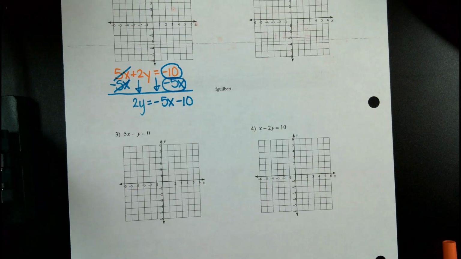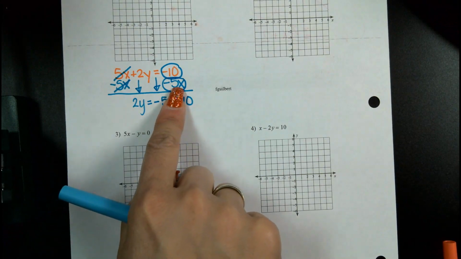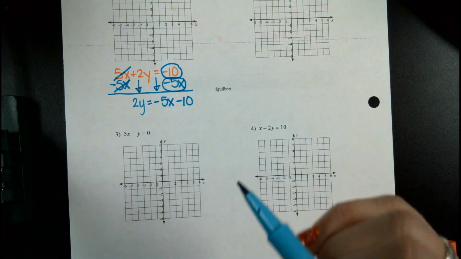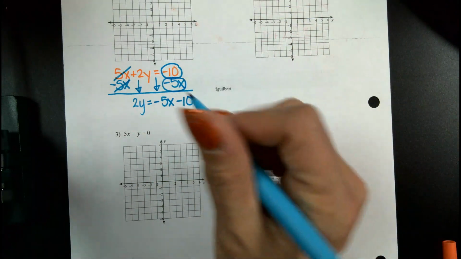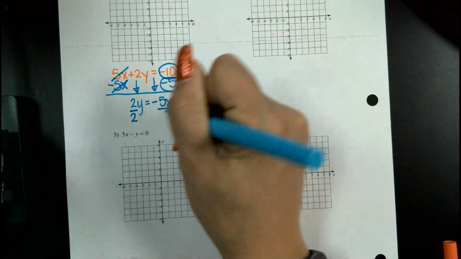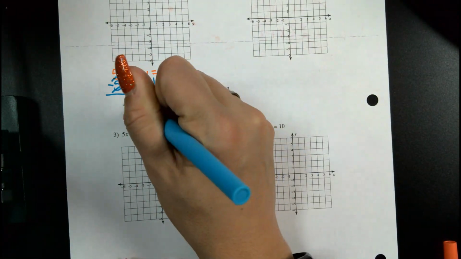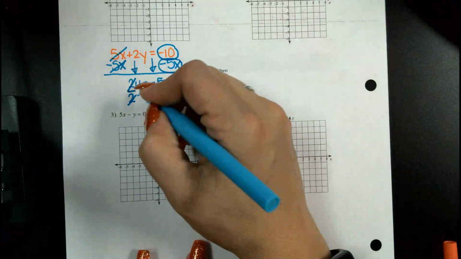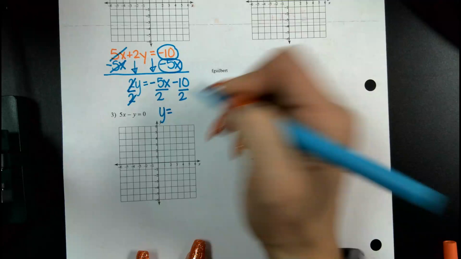Remember, we just subtracted it. Oh. And then we're going to go through and divide everything by the 2. Now I understand. Okay, so when we divide by 2, the y is now by itself.